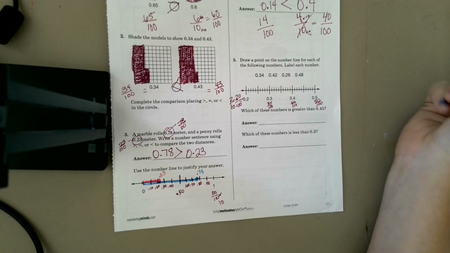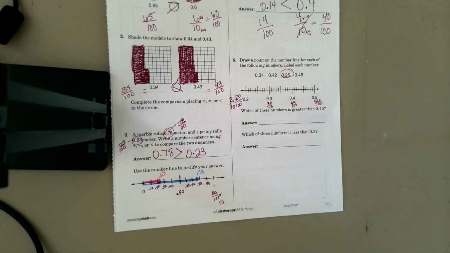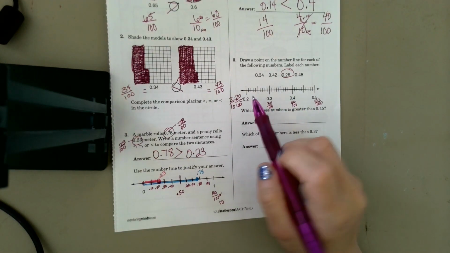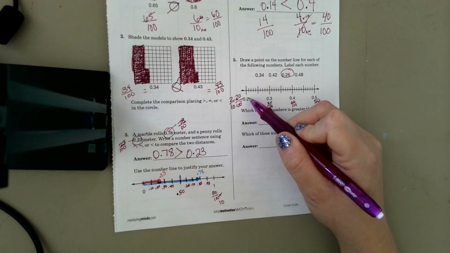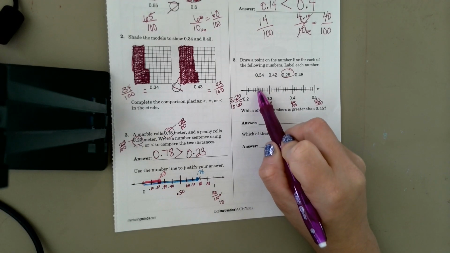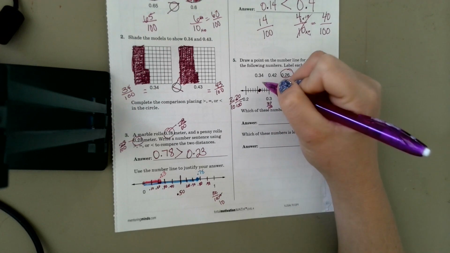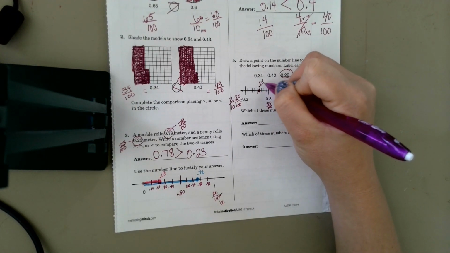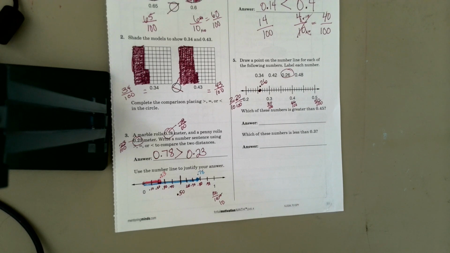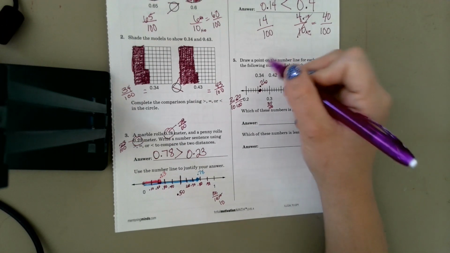So let's start with the smallest value, 26 hundredths. Where is that going to fall in here? Well, I just counted it out for you. If this is 20 hundredths and this is 30 hundredths, let's figure out the exact location. This is going to be 25 hundredths. So the one next to it right here is going to be 26 hundredths. Okay. So let's find the next one in order.